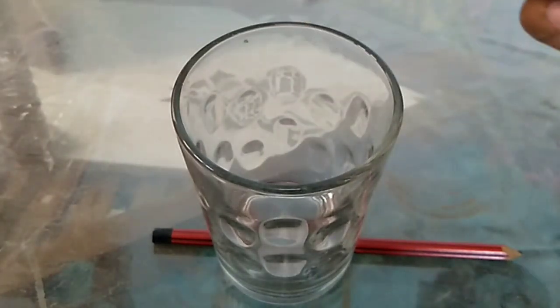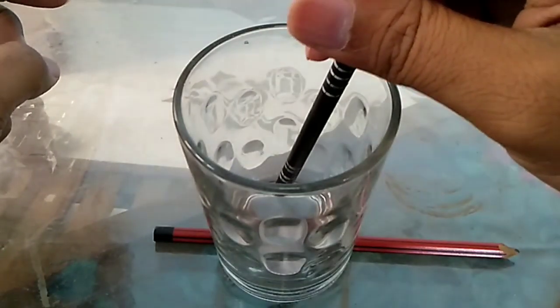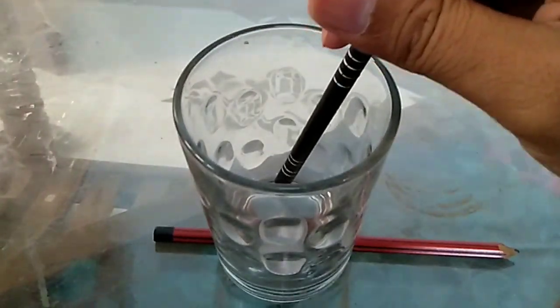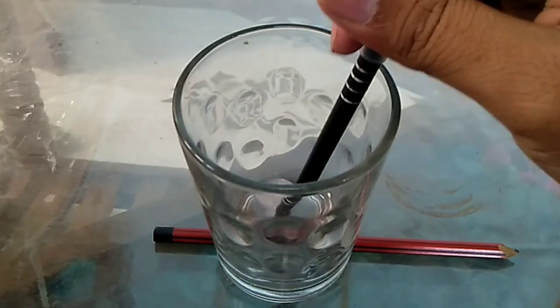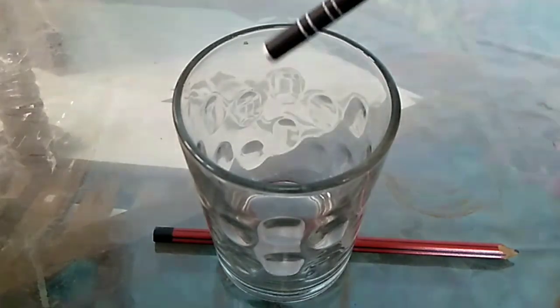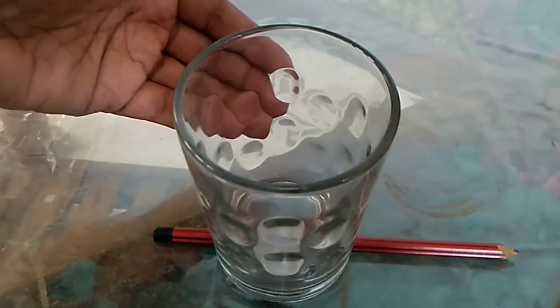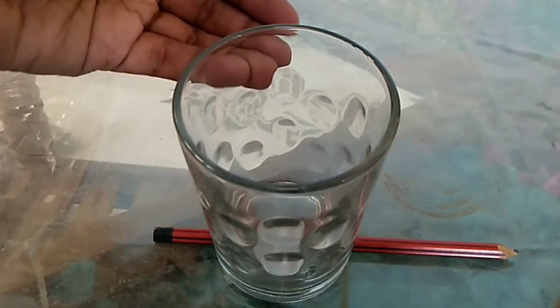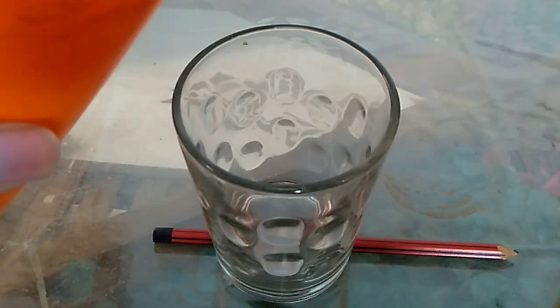This is the bottom here. The exact bottom is this, where the pen edge is, and here the coin is placed. If I pour some water inside, what will happen? The image of the coin will shift up, and you will be able to see the coin clearly. So let's pour water and see clearly.